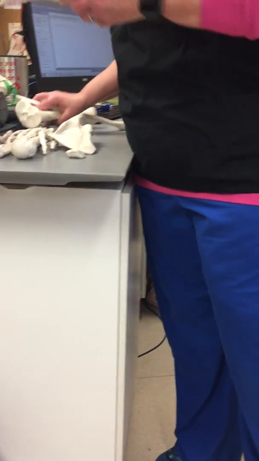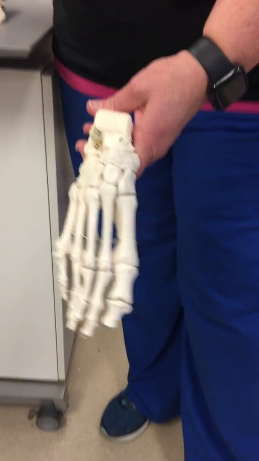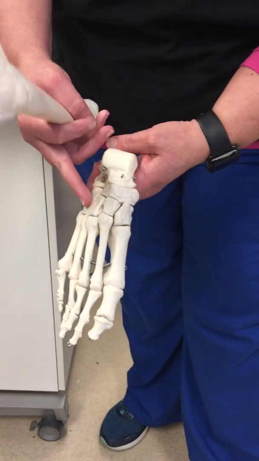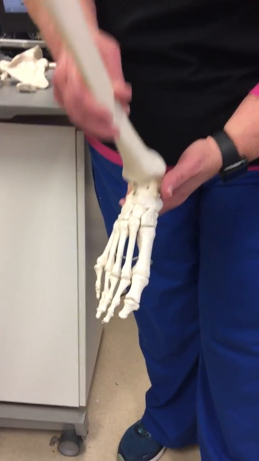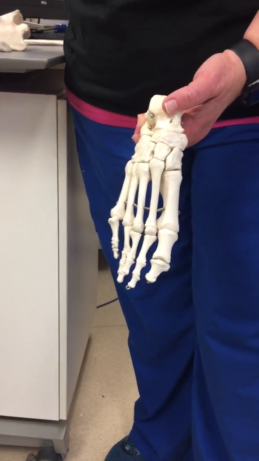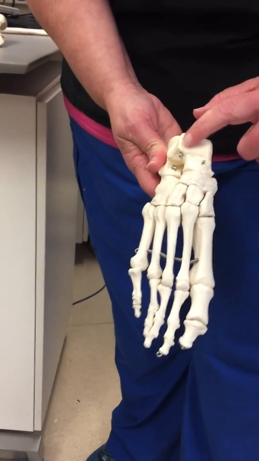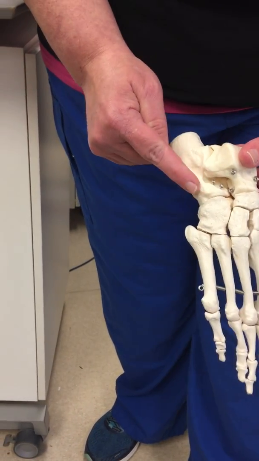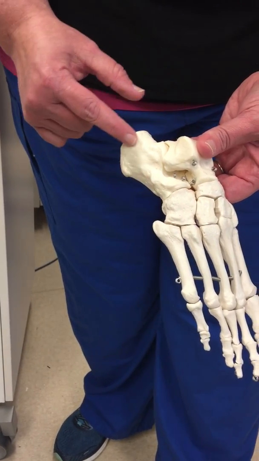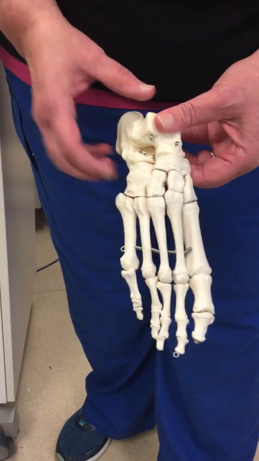And then we have the foot, okay. So the foot bones are known as tarsals, okay. The first tarsal articulates with the tibia. This is known as the talus, okay. That's this bone right here. The next one is the calcaneus. That's your heel bone. So this is the calcaneus.